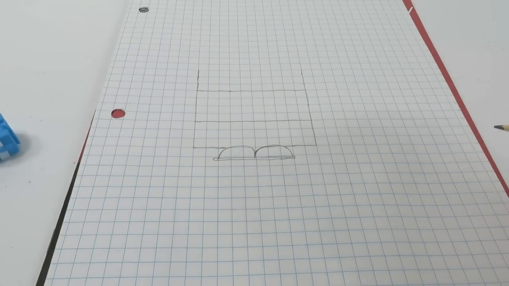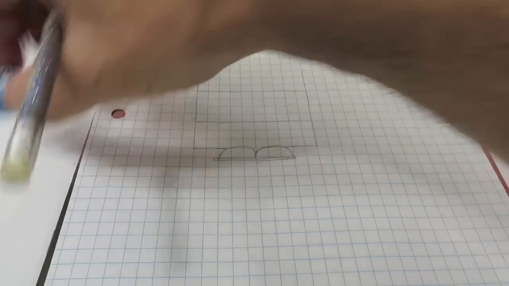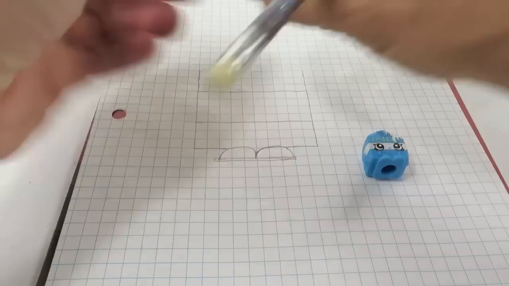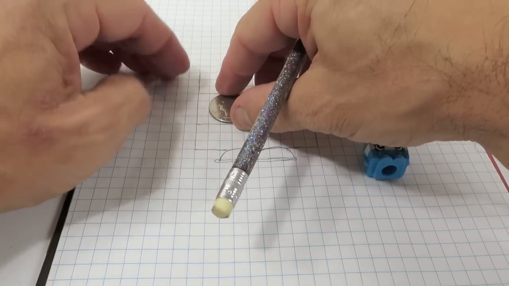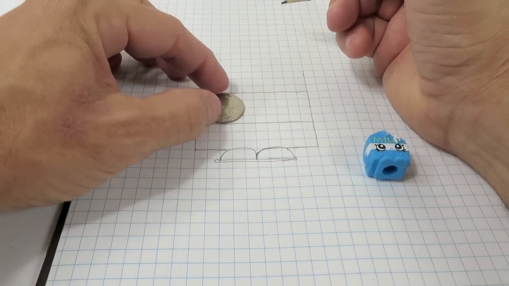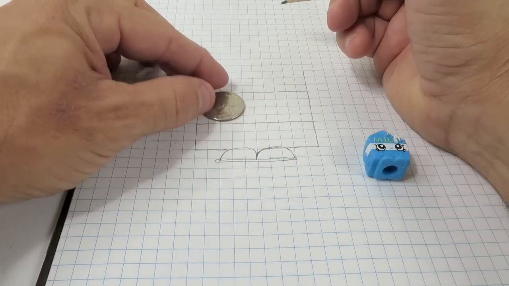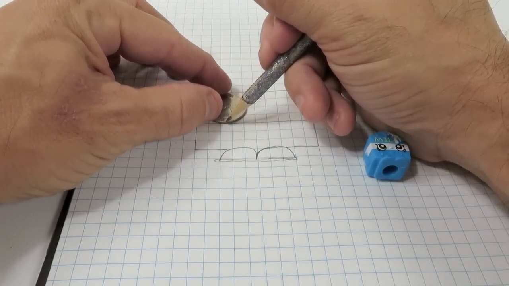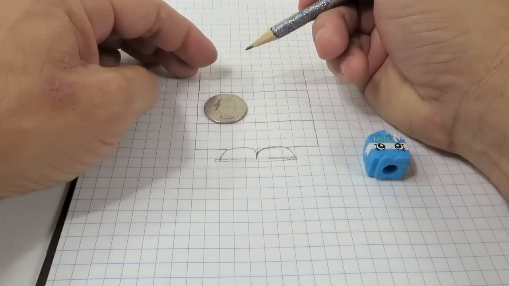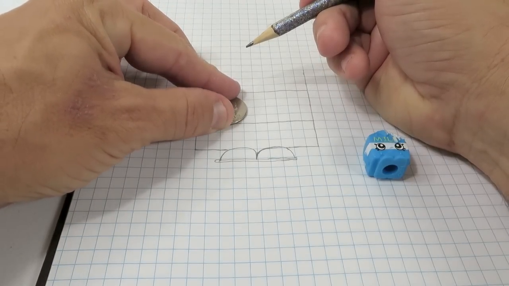Now, I told you that the middle stripe was going to be 4 spaces wide for a reason. Well, let me show you why right now. I'm going to use a quarter to make my eyes. And I know that my quarter is exactly 4 squares from top to bottom. So let me see.